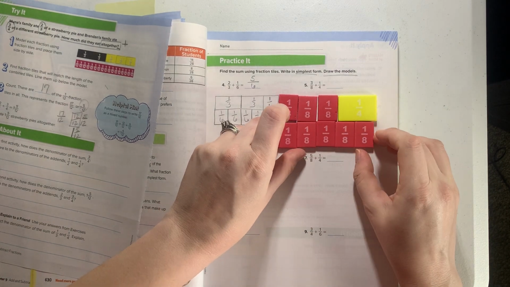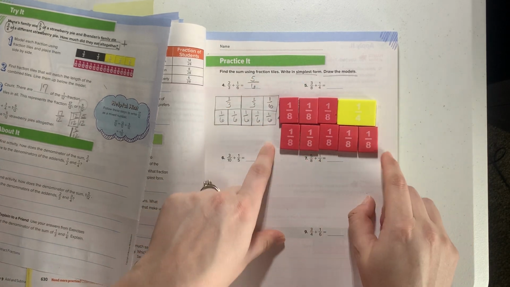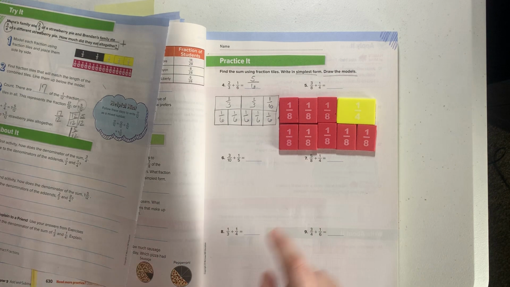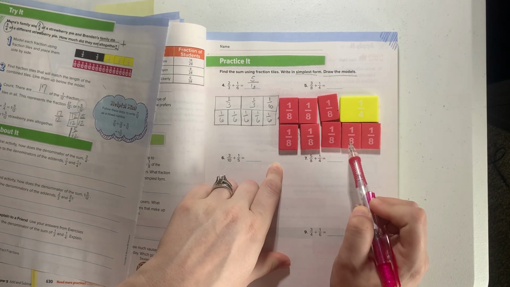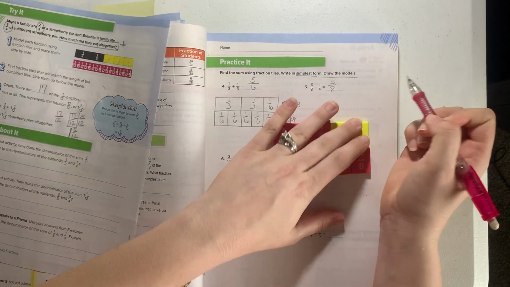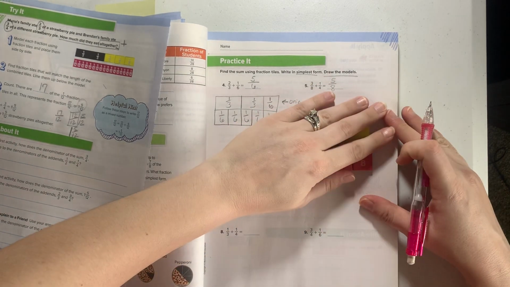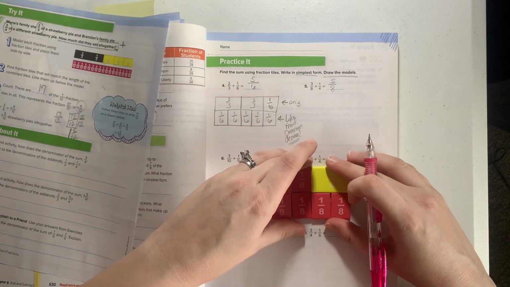So now you can see I'm all same size pieces, all same size color. So I just need to count how many I have now. I have 1, 2, 3, 4, 5 eighths. 5/8 I cannot simplify, so that is it. That's our final answer. So now I need to draw the picture, draw the model.